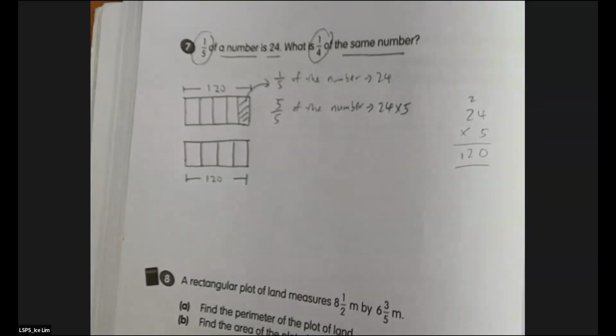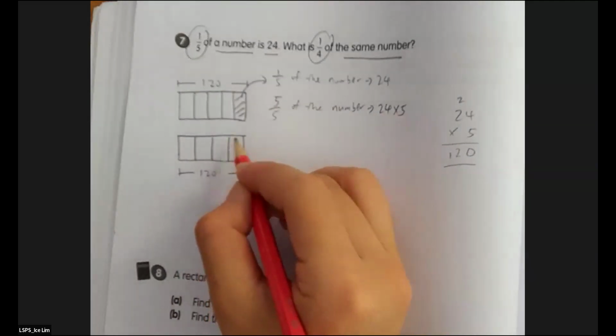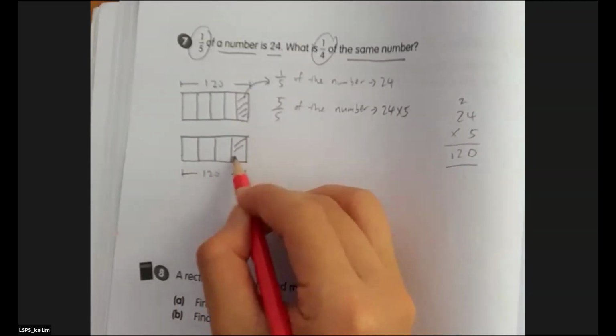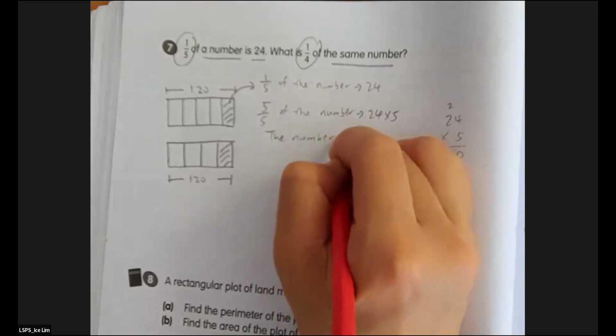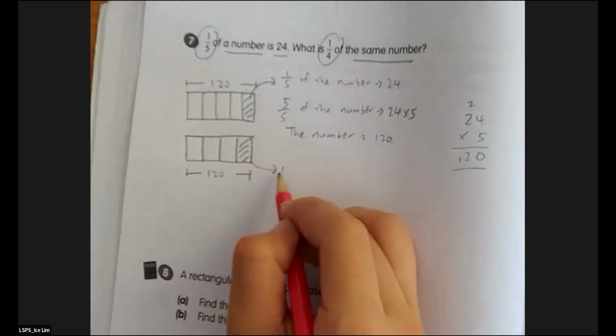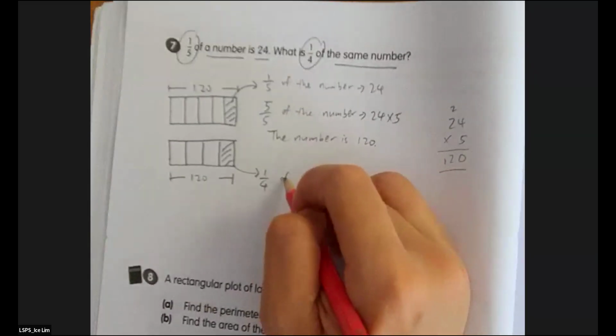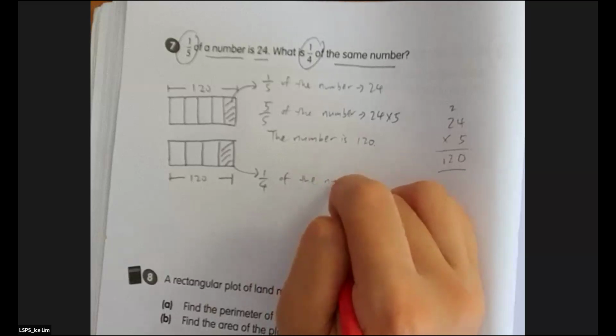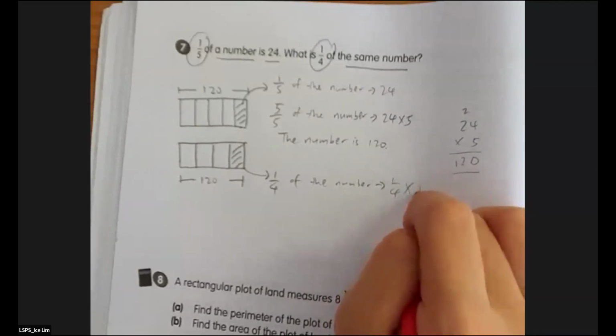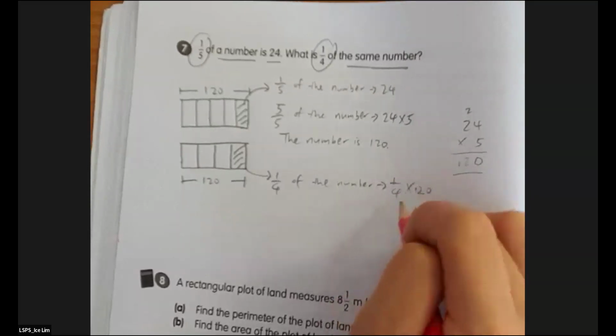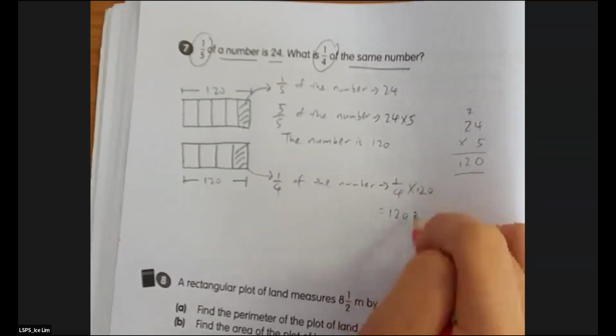Okay, hold on. So in the second scenario, we already know the number is 120. So move to the second scenario, you want 1/4. So 1/4 of the same number will be 1/4 times 120, or 120 divided by 4 units.